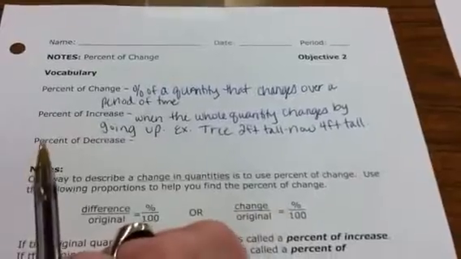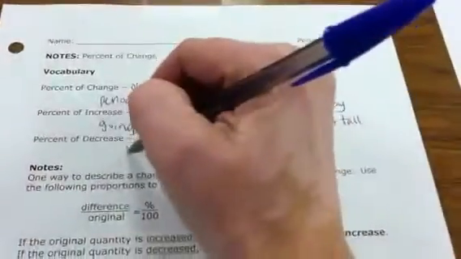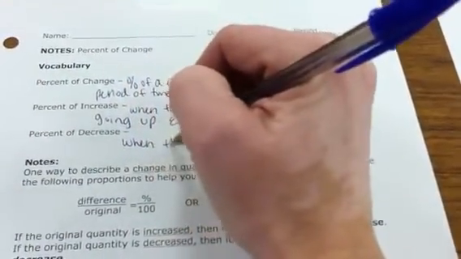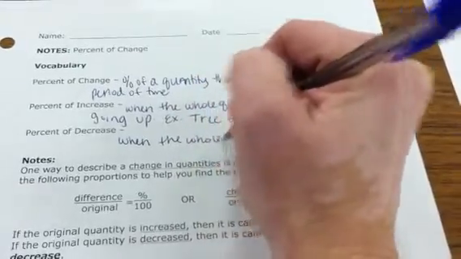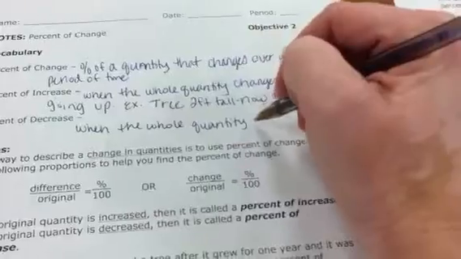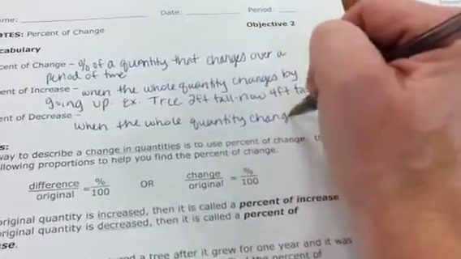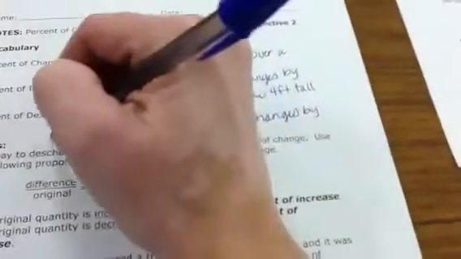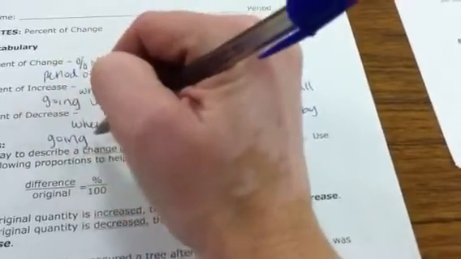A percent of decrease is when the whole quantity changes by going down or dropping, decreasing.